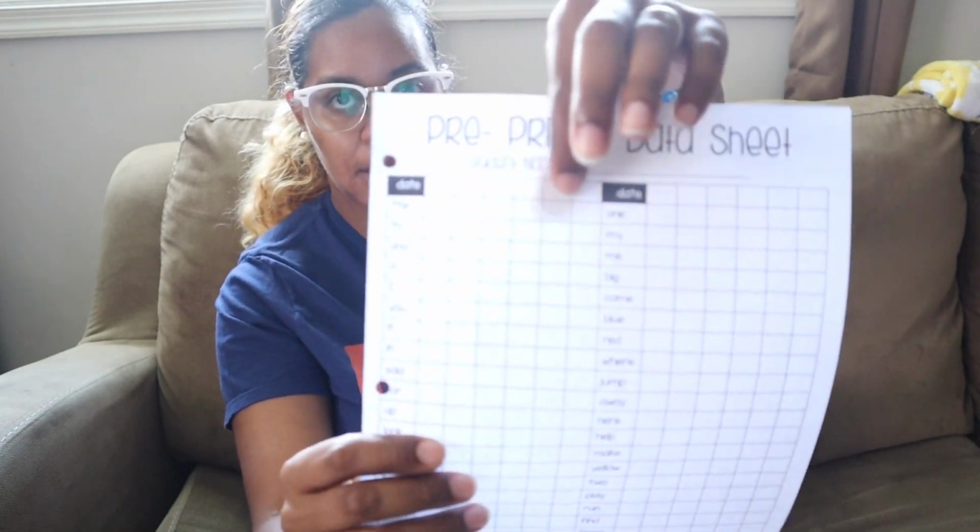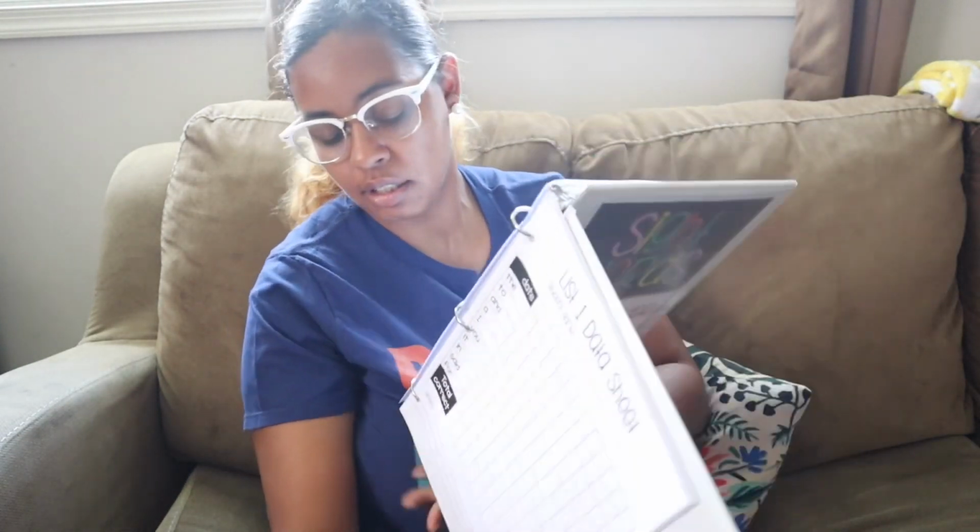Or you can just track the data like this by doing it by the list. So this is the pre-primer words, and it is all 40 words, and you have different boxes to put the dates of when you are checking them. So this could be checking them by each week, or anything, or you can just do it simply by the list, which is to do it by a couple words at a time, as you guys can see here.